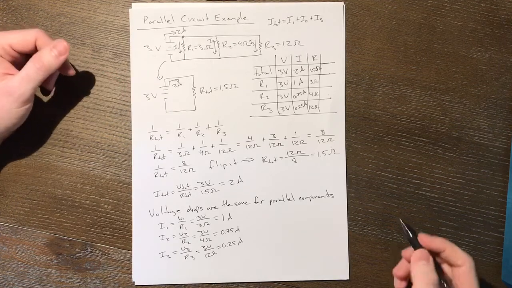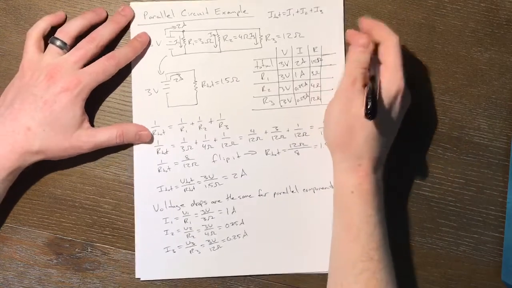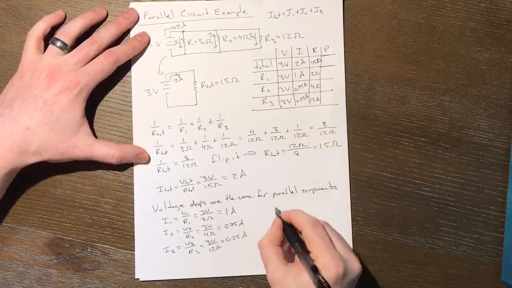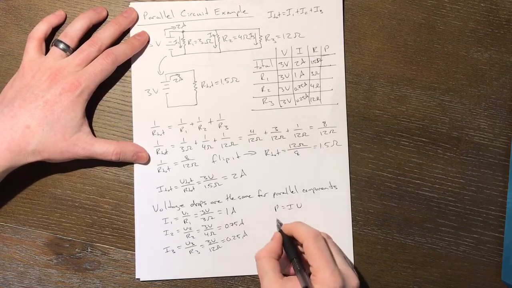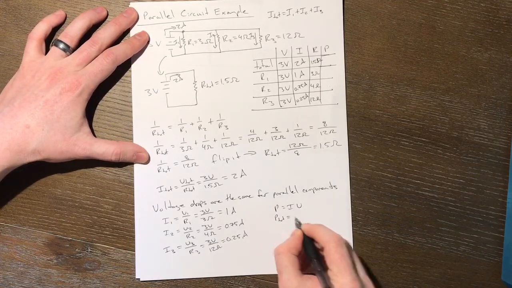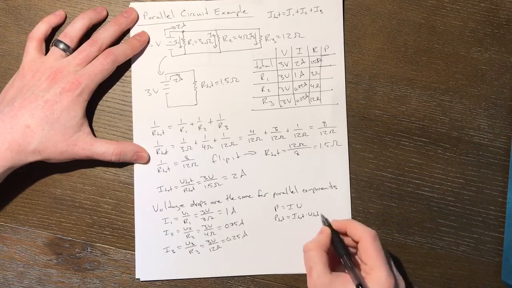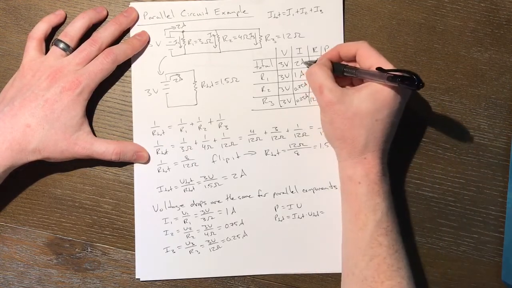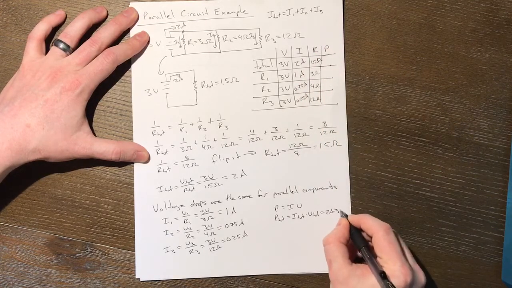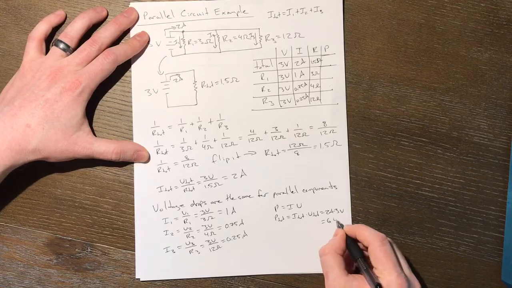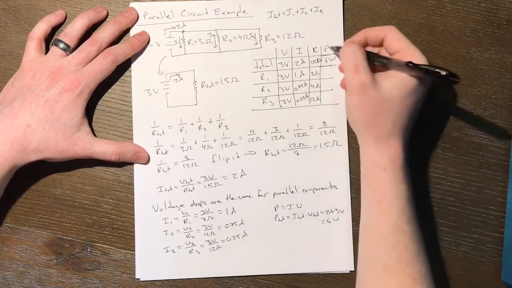All right, well, now that we've got all of this information, let's go back and get the powers. P just equals IV, doesn't matter about series or parallel. P total will be I total times V total. That's going to be 2 amps times 3 volts, 6 watts. We have 6 watts of power.